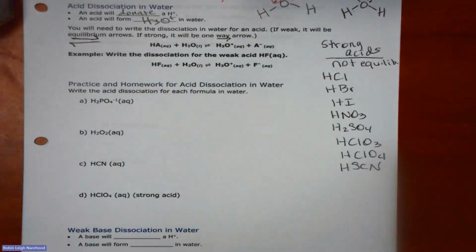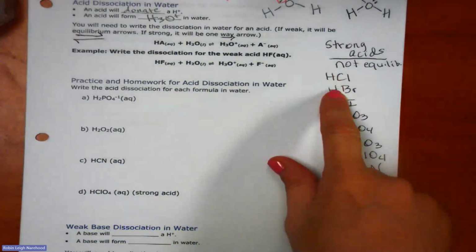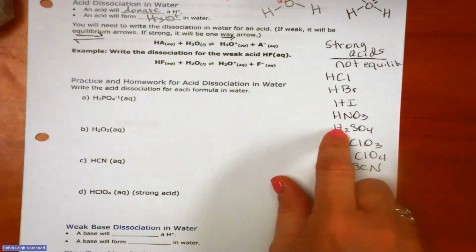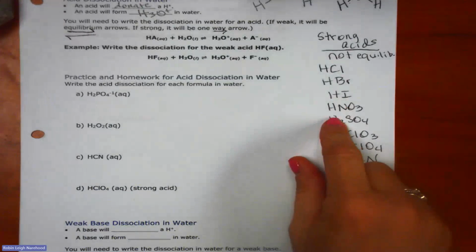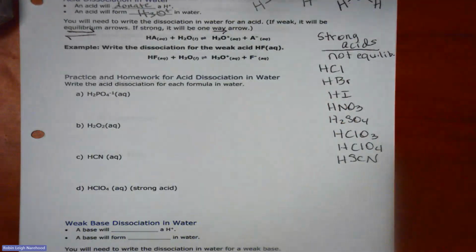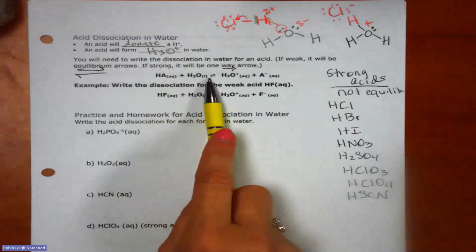So anyway, strong. Everything else is weak. Again, strong means that you would do a one-way arrow. One-way arrows mean that when you have HCl or HBr, HI or HNO3 or any of these in water, that formula has lost a hydrogen completely. And so for the nitric acid, you would not find any H bonded to nitrate. It would all be nitrate plus hydronium. And all you got to do to change is just do a one-way arrow.